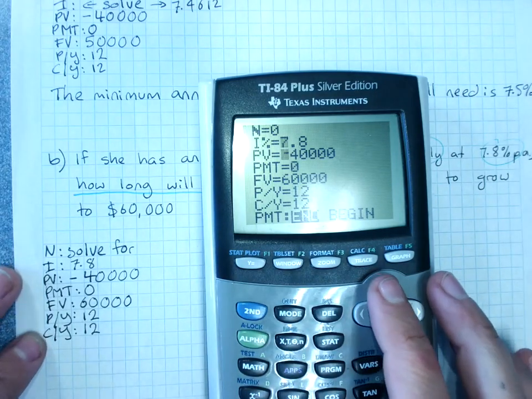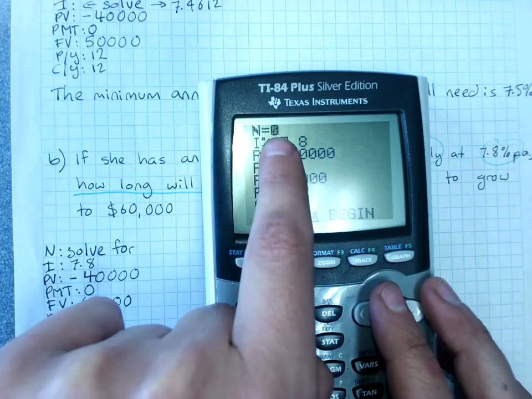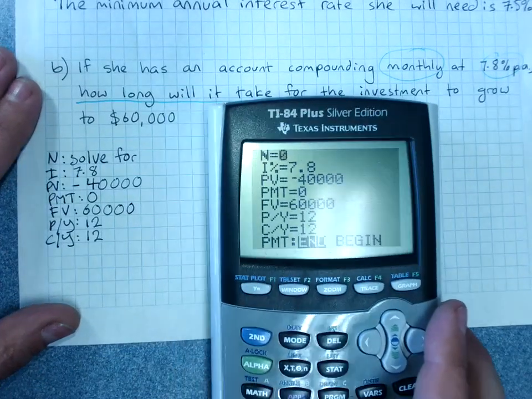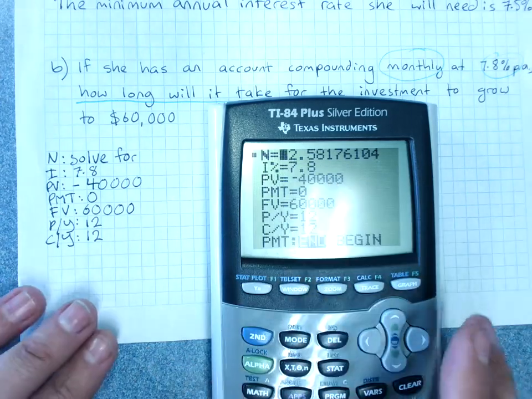So the big tip we just learnt there is when you have to move past something that you'll solve for, leave a 0 in its place. And then we solve for N. Alpha, solve, 62.58.